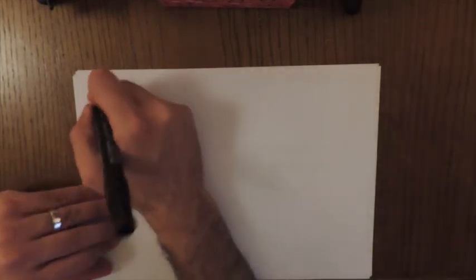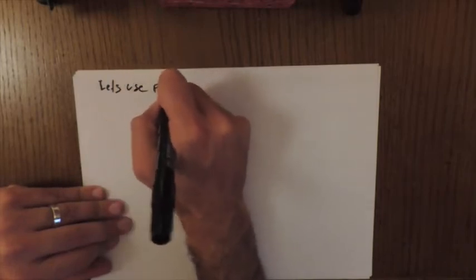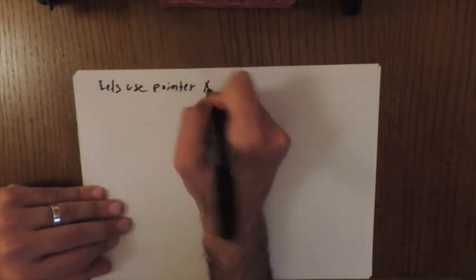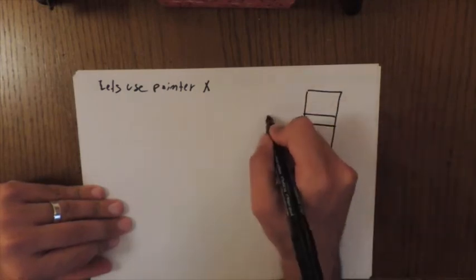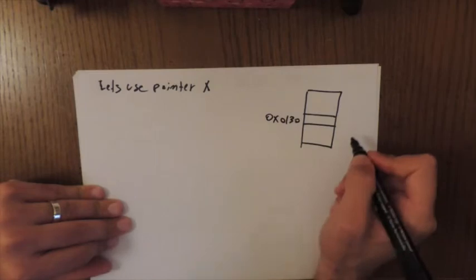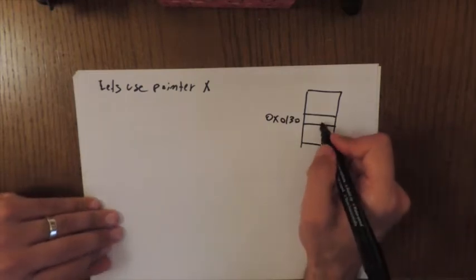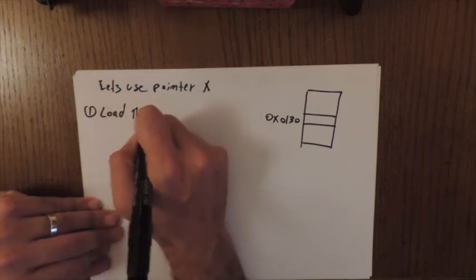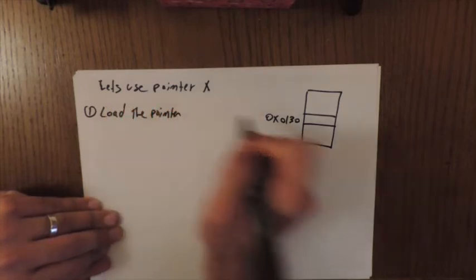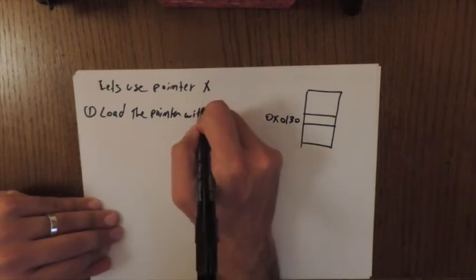So before we start with a pointer, we need to load it with an address. As we said, let's use pointer X. So X should point somewhere here. Let's say 0x130. So first step, we need to load the pointer, which is the address, with its value.